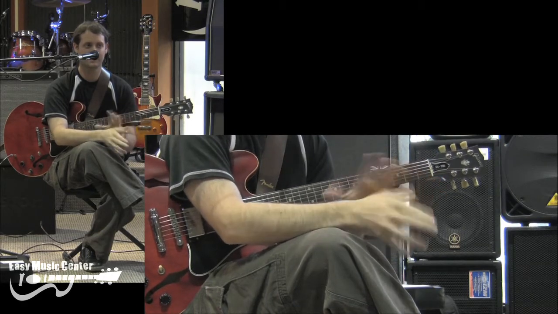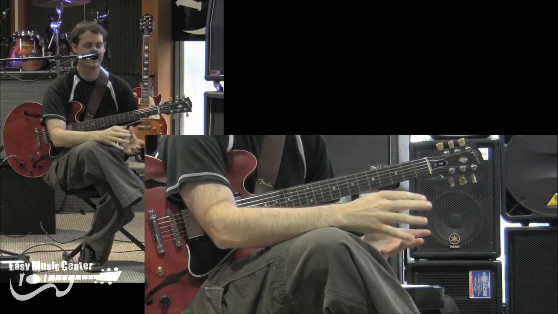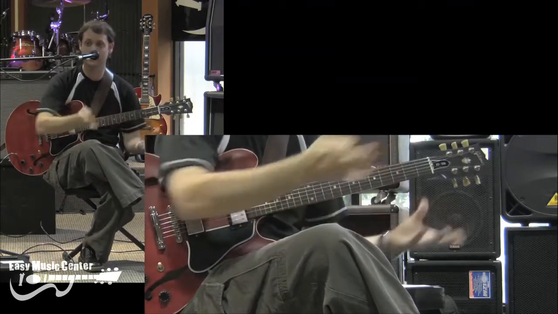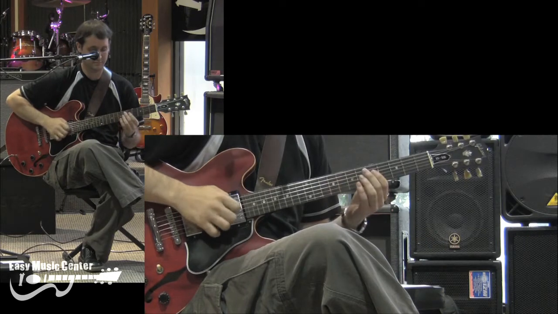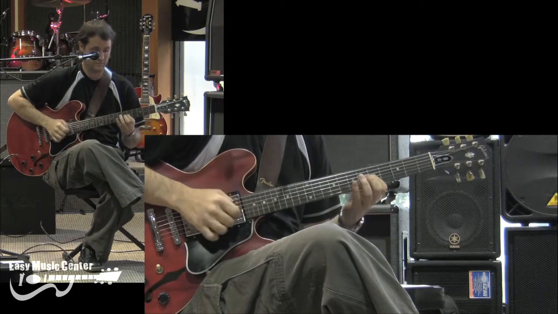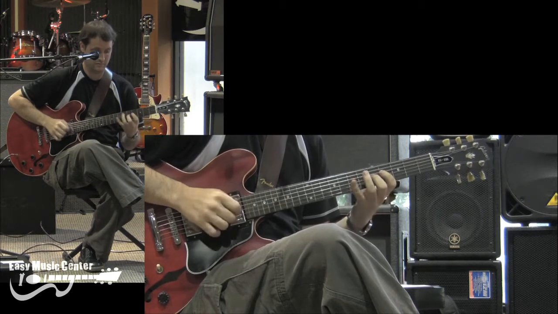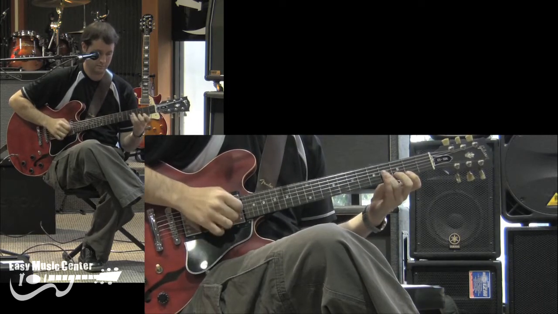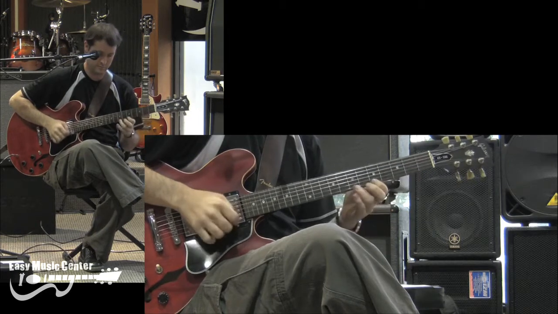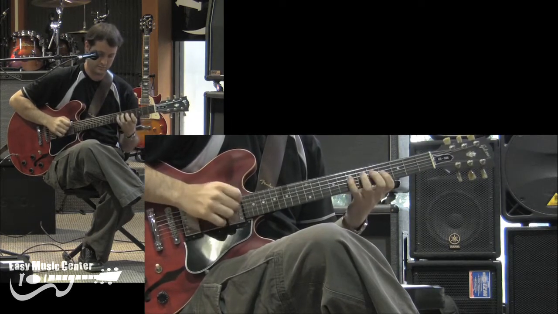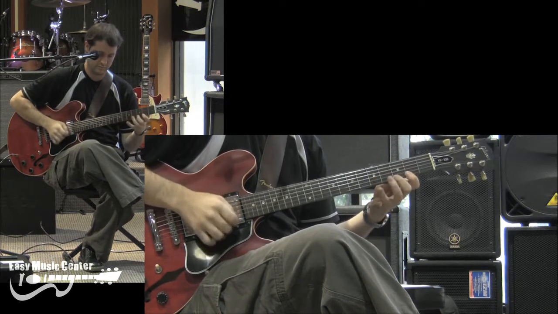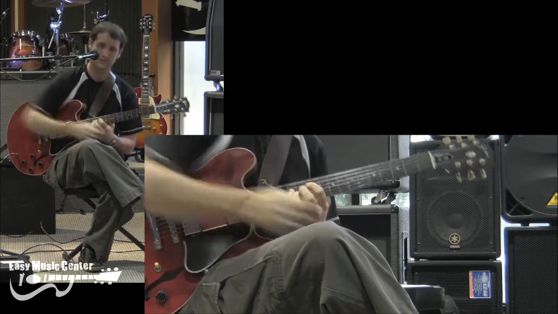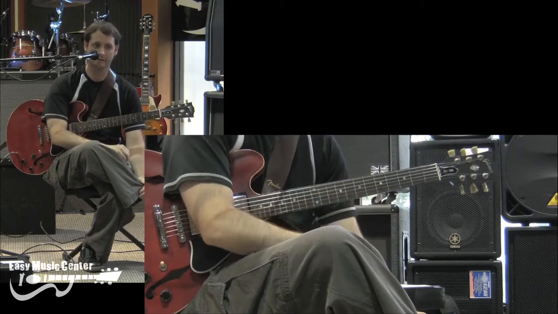We're just going to play the 3, the 5, the 7, maybe a 9th in there, and that can give you this structure that can be used for improvisation and variation. So, using the arpeggio, taking notes away.